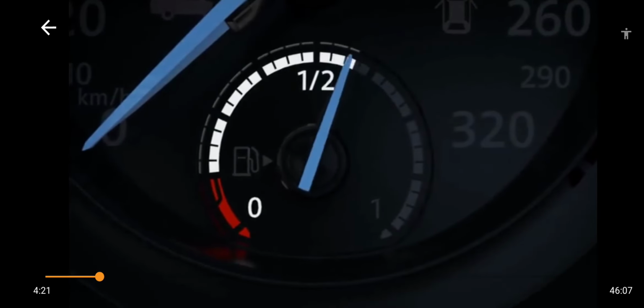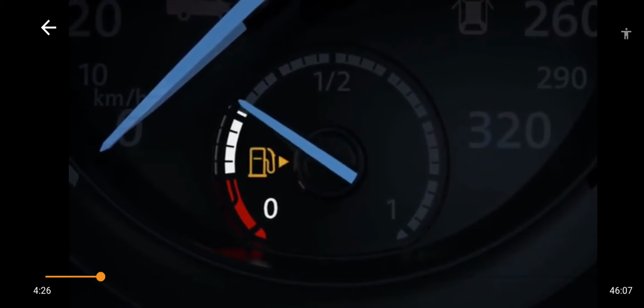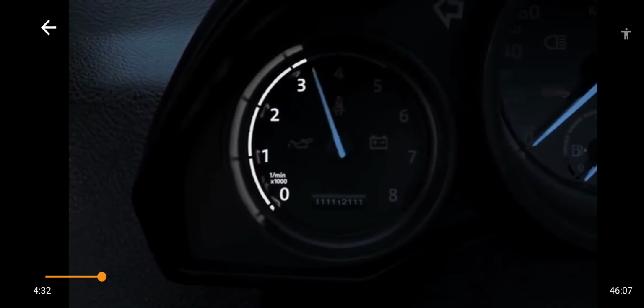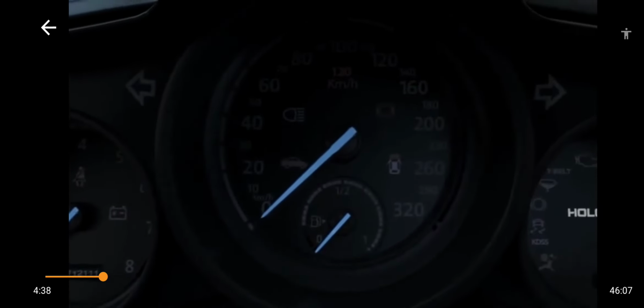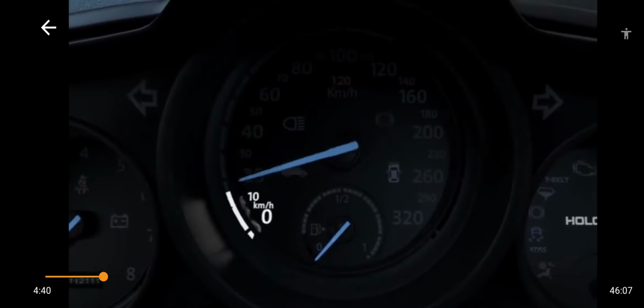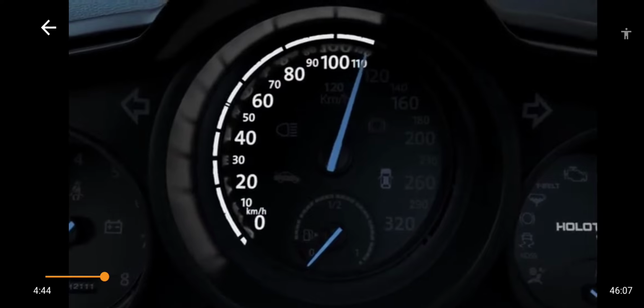Fuel quantity in the fuel tank indicator. The fuel quantity should not be less than a quarter. Engine RPM indicator. It should not exceed 5,000 rounds per minute. Vehicle speed indicator, speedometer. The speed should not exceed 120 km per hour. Mileage indicator. The periodic maintenance should be performed according to the mileage reading.